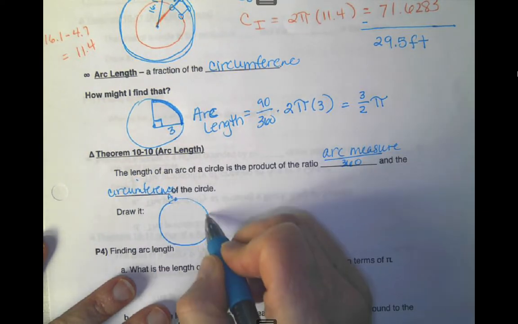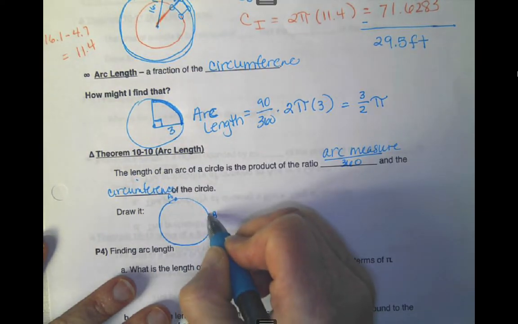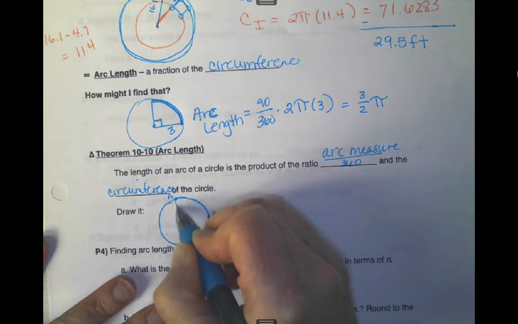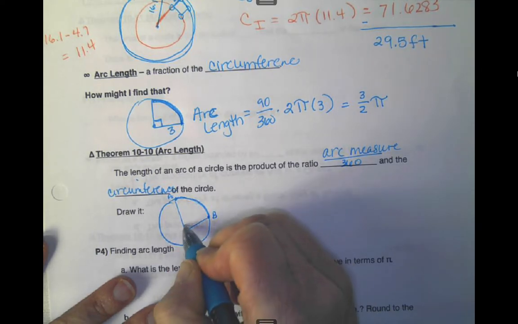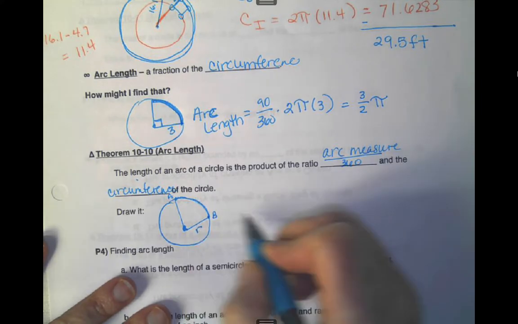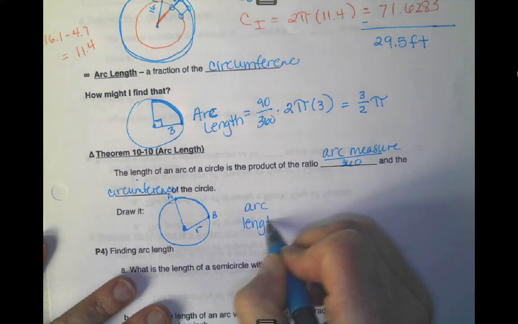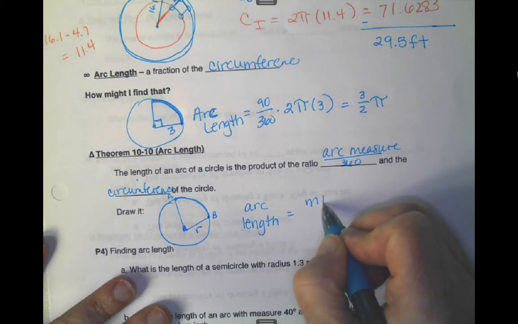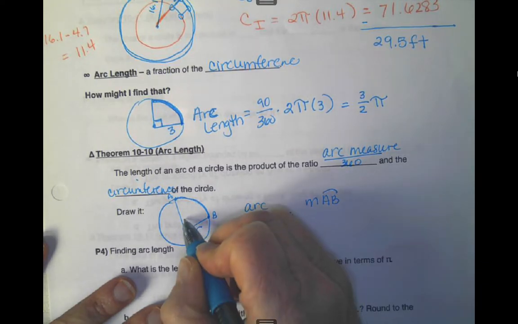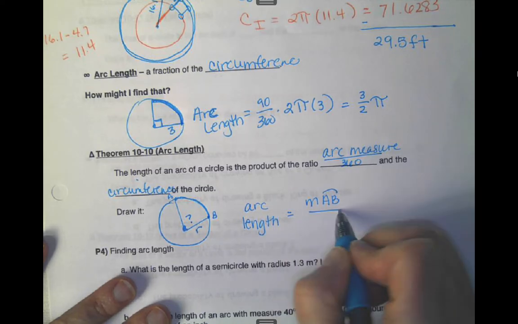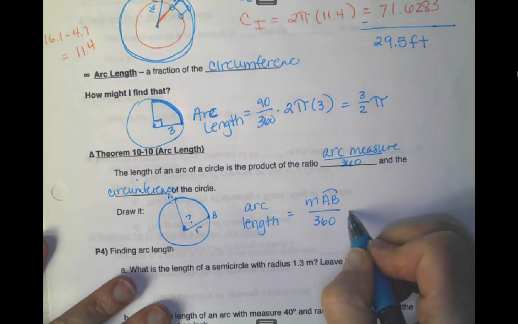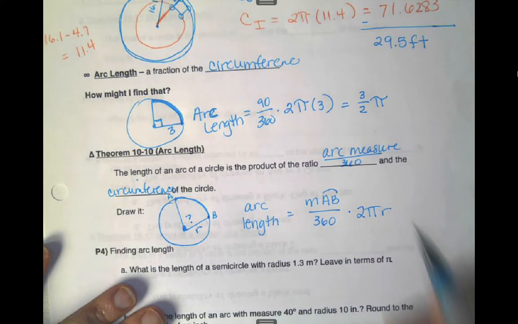Let's say that's point A and that's point B, and I want to find this arc length right there, and I know the radius. The arc length is going to be the measure of that arc, so whatever that angle measure is in there, divided by 360 times your formula for circumference.